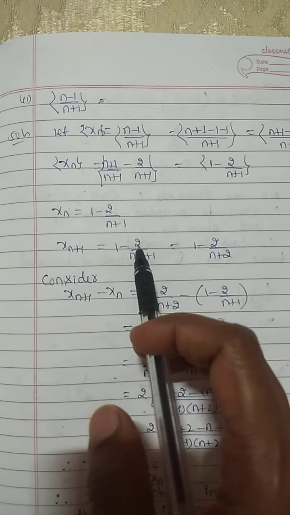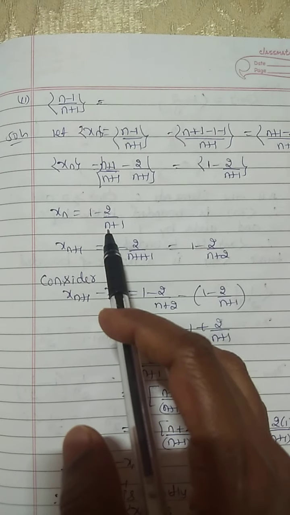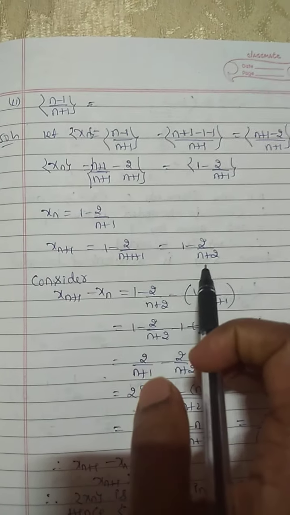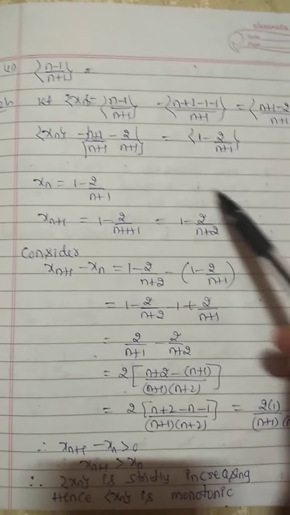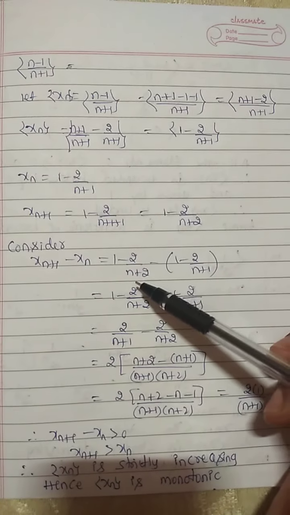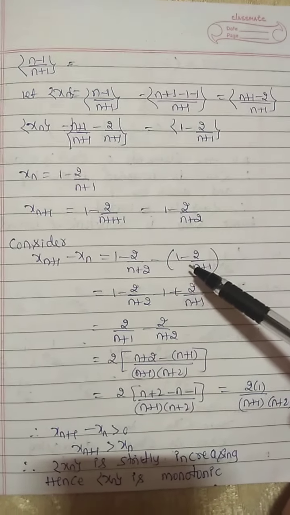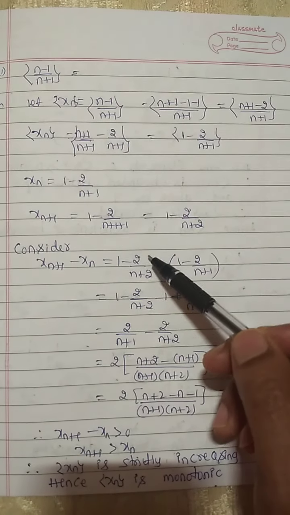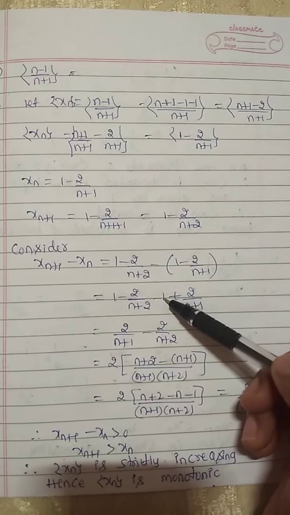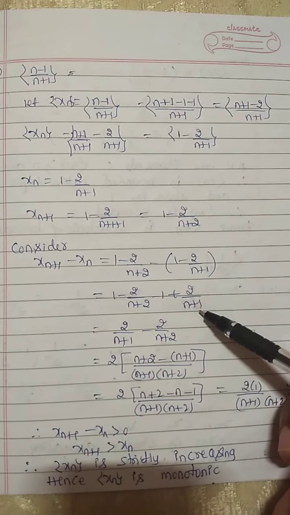1 minus 2 by, replacing n by n plus 1, n plus 1 plus 1, that is n plus 2. Now consider xn plus 1 minus xn. Xn plus 1 is 1 minus 2 divided by n plus 2, minus xn, which is 1 minus 2 by n plus 1. That is 1 minus 2 by n plus 2 minus 1 plus 2 by n plus 1.